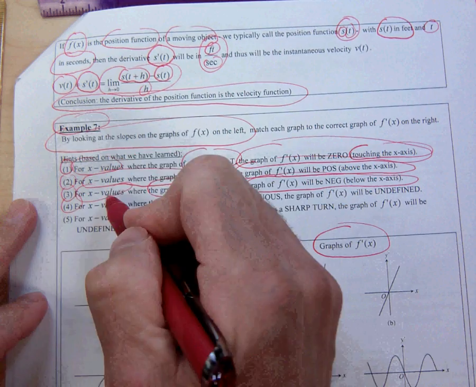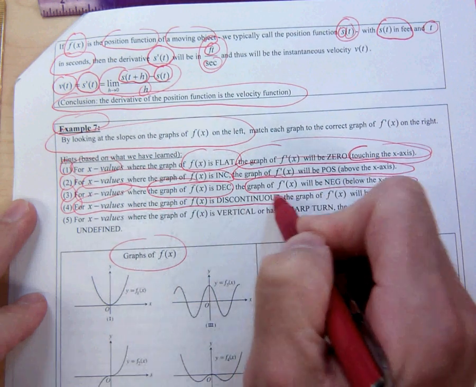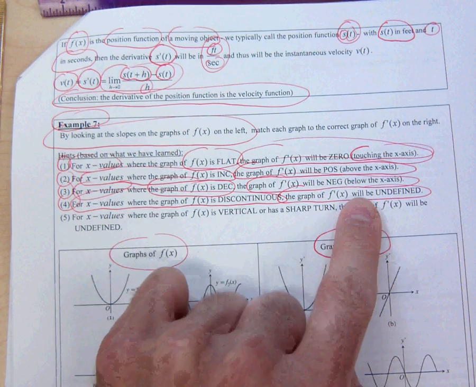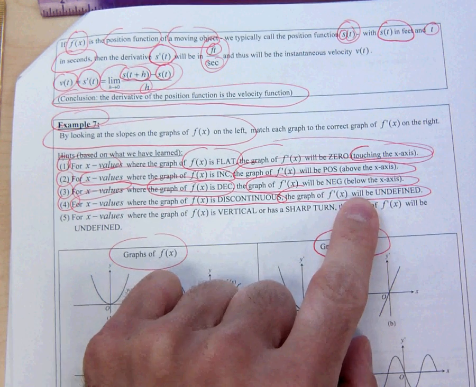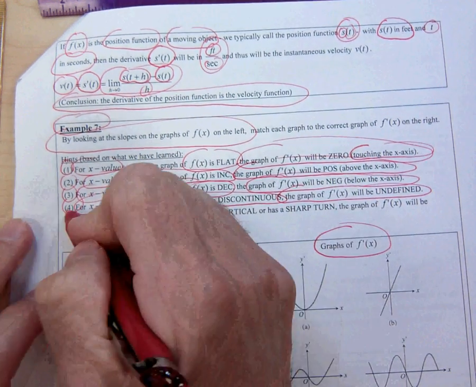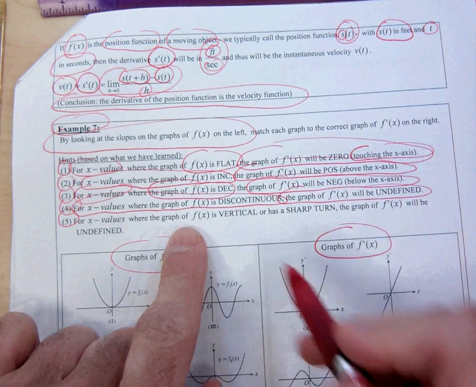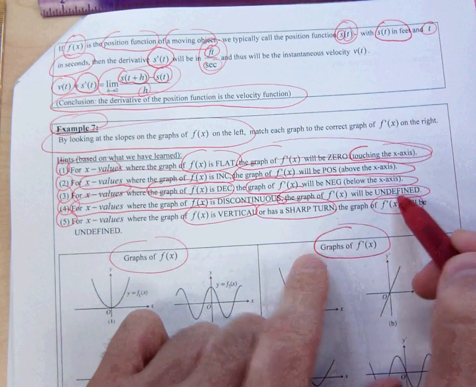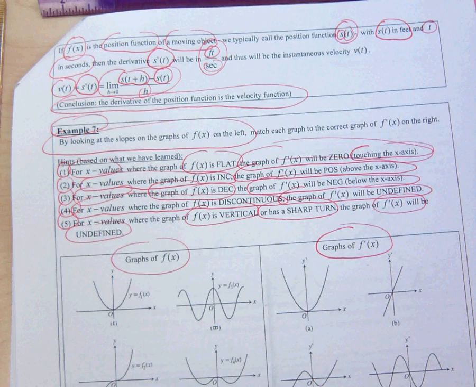How about for x values when f is not continuous? Then you would expect f prime to be what? Undefined, right? Got it? And finally, what about for x values where f is vertical or has a sharp turn? Again, you'd expect f prime to be what again? Undefined. Got it?